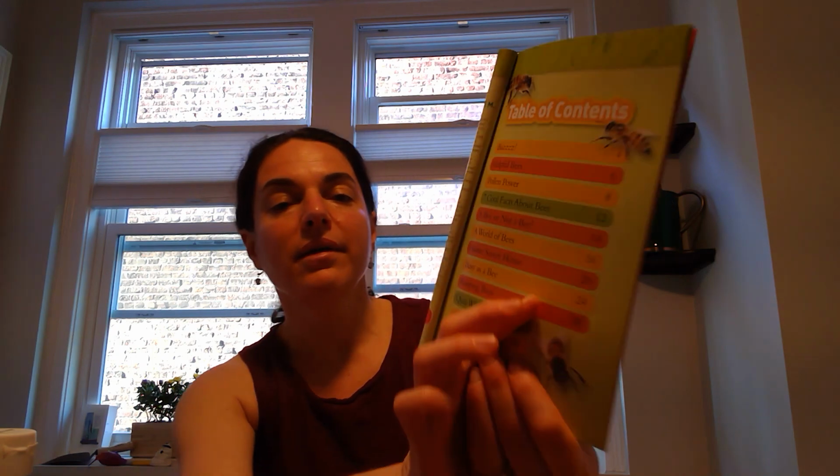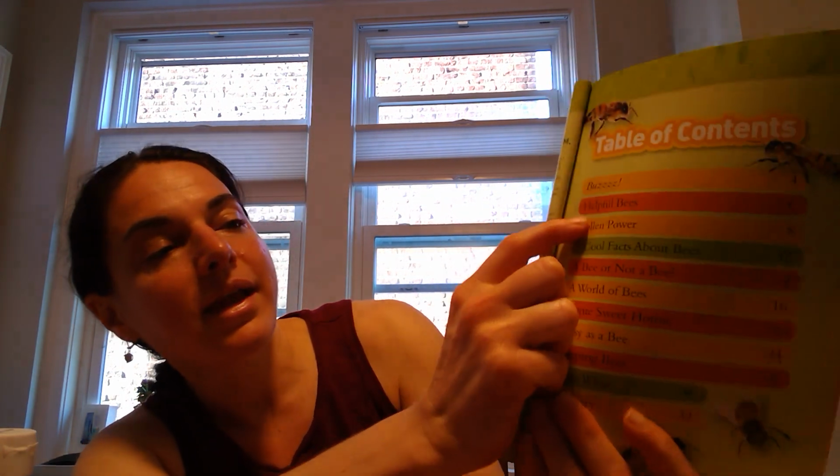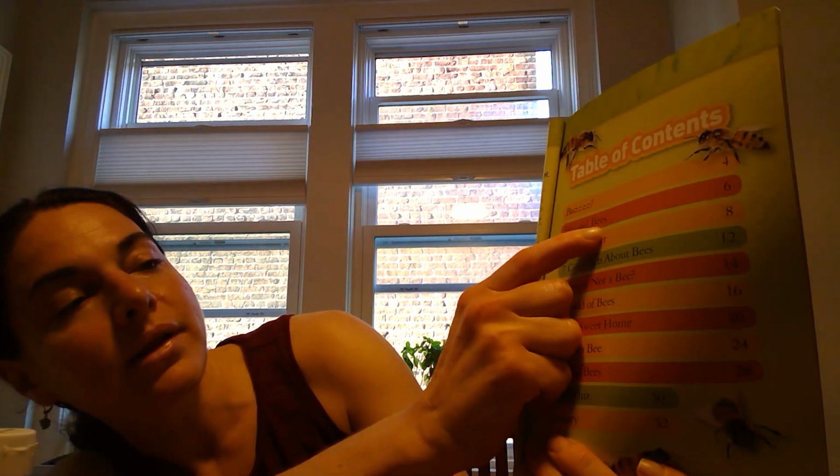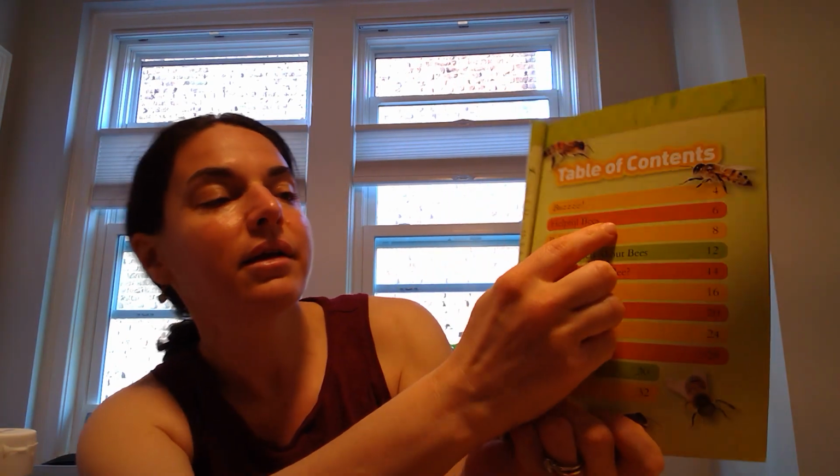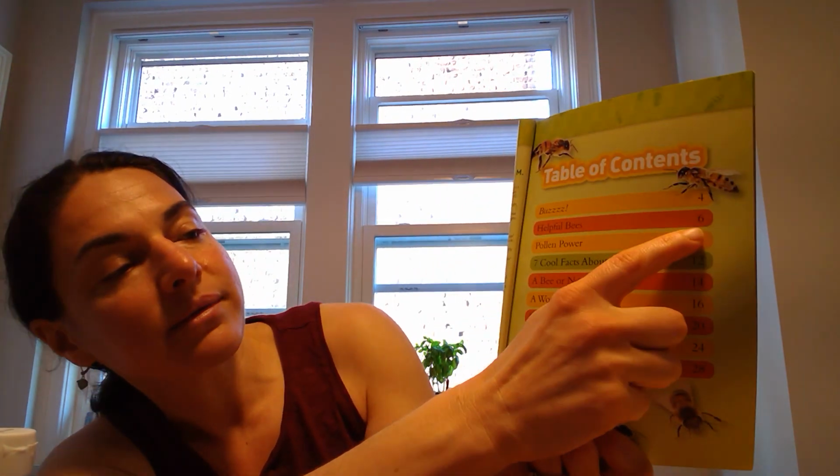So my purpose for reading the book today is to learn how do bees help people. I'm going to first turn to the table of contents. I'm going to take a look. And right here, I see the topic, helpful bees. That sounds like a great place to start. Let's see what page we need to go to. Page 6. Here is page 6.